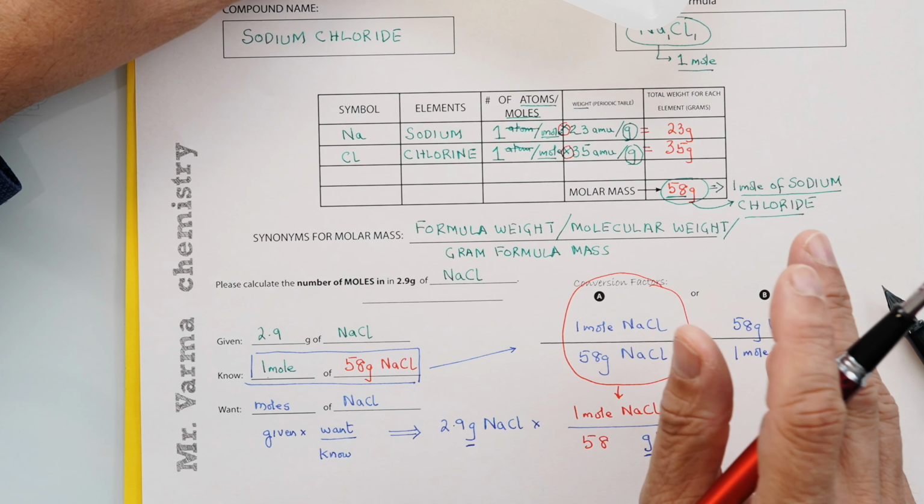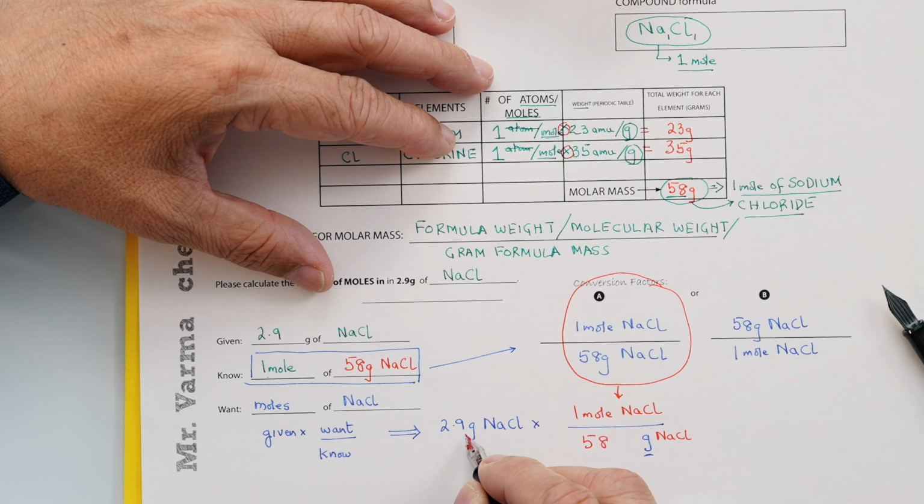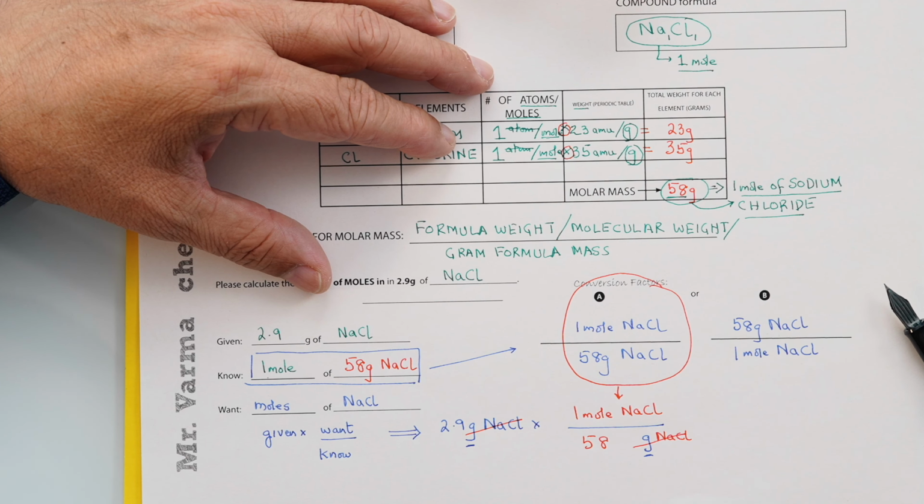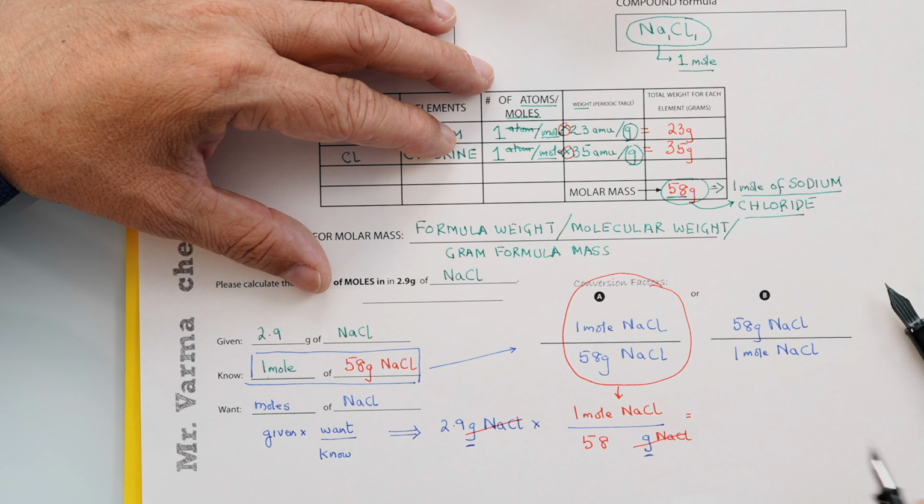In this experimental sample right here, it turned out it was 2.9 grams. You could have some random number. It is not specific. I just weighed out 2.9 grams, and there were 2.9 grams in here, and I'm just trying to figure out the number of moles in that. So this is just an arbitrary lab sample that we've got. So grams NaCl are going to cancel out. The moles stay.